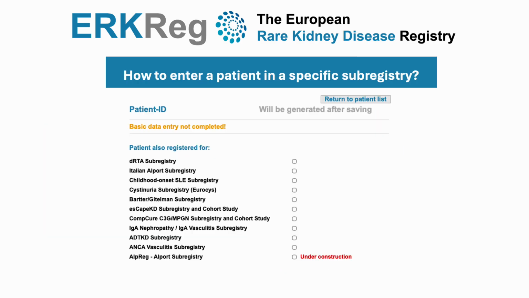Once a patient has been enrolled in ERKReg, participation in a specific subregistry can be selected directly from the patient overview. Simply click on the corresponding subregistry as displayed in the platform. The system will then make the relevant disease-specific modules available for that patient. Please remember that the subregistry does not replace the ERKReg Core Registry. Instead, it adds further disease-specific information to the data that are already collected in ERKReg.